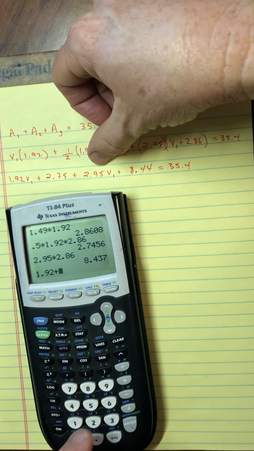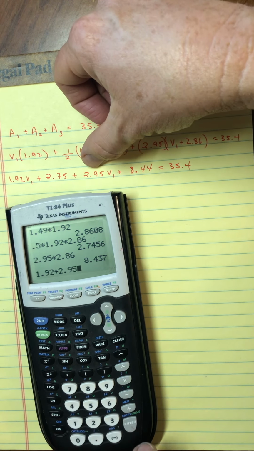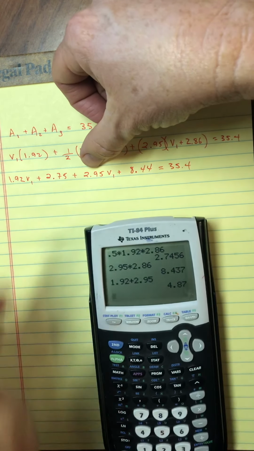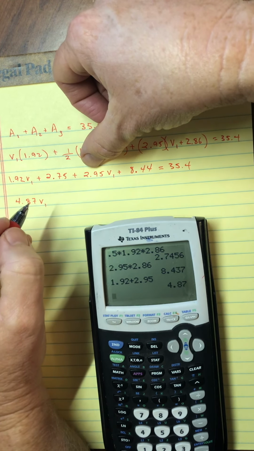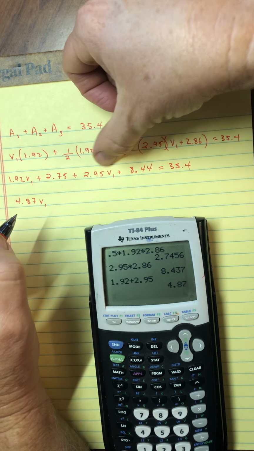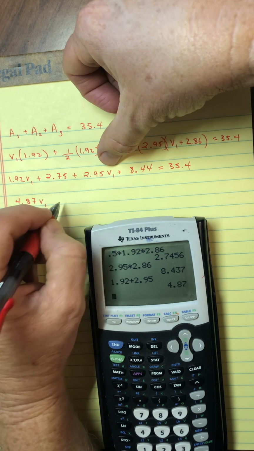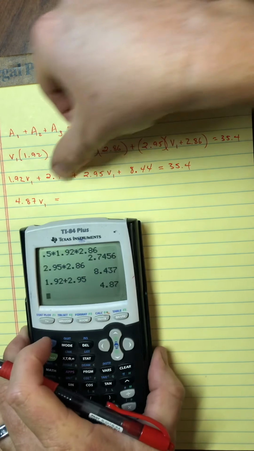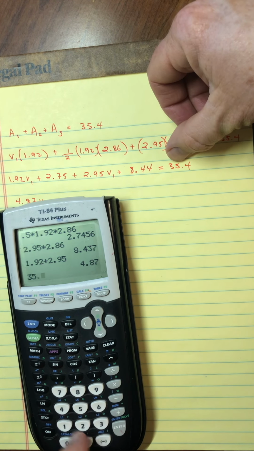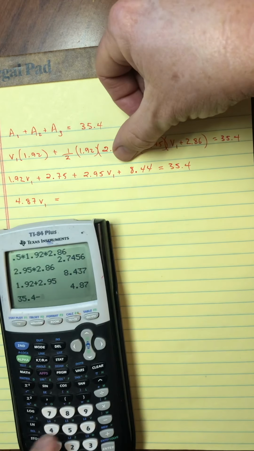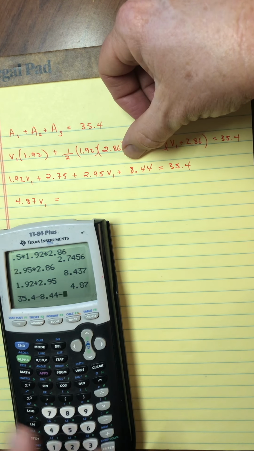Now, if I put my like terms together, the 1.92, and I add that to the 2.95, this would be 4.87 V1. And I'll just go to equals because these other two are just numbers I'll bring to the other side. So this would be the 35.4, and I'll subtract off the 8.44.